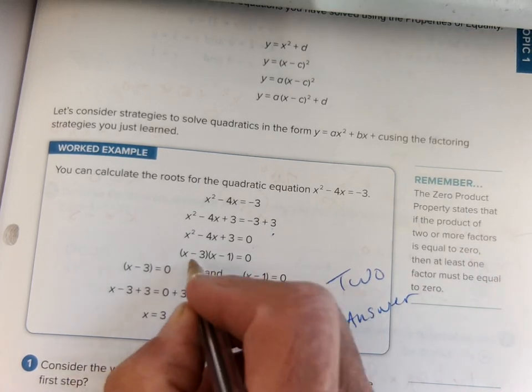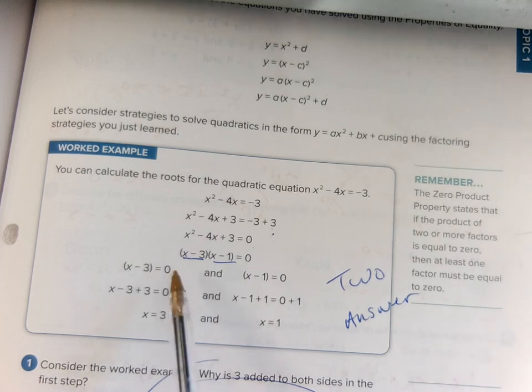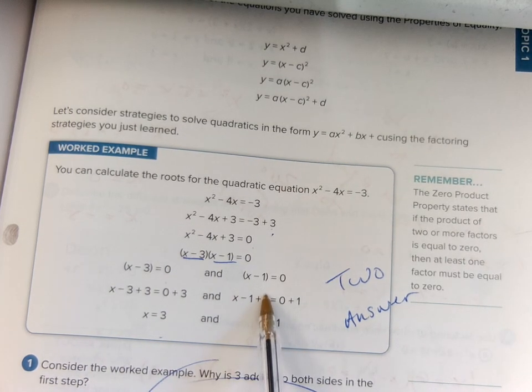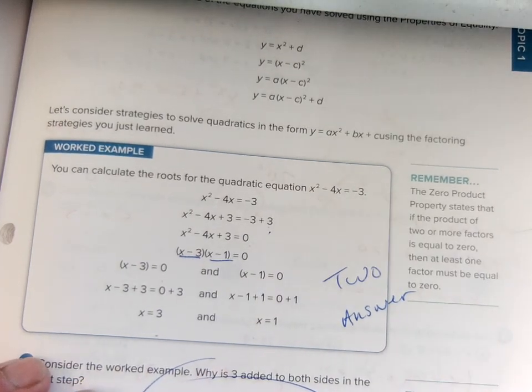From here, we've got two equations. We've got two, what I call mini equations. x minus 3 equals 0. We can solve that and get 3. And x minus 1 equals 0. We can solve that and we get 1. So remember, it must equal 0.